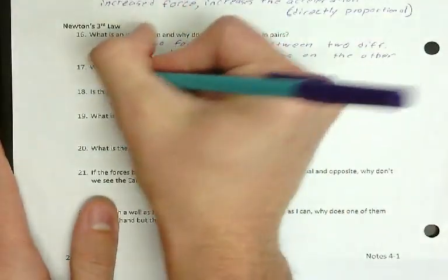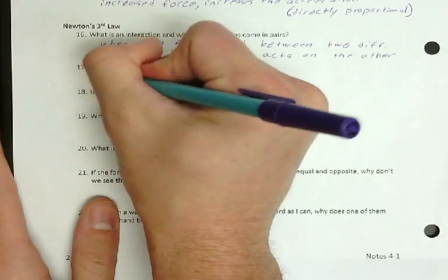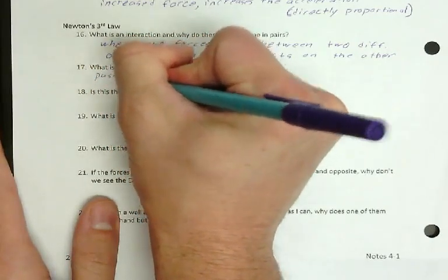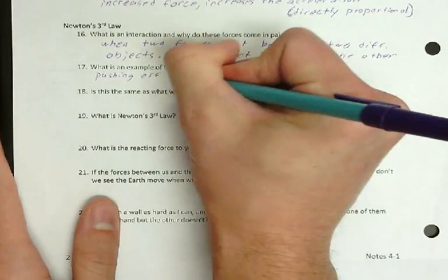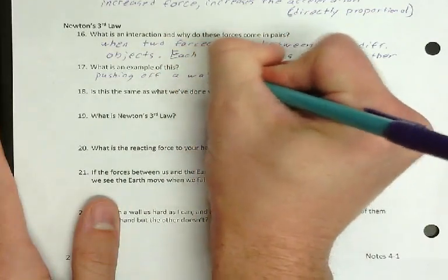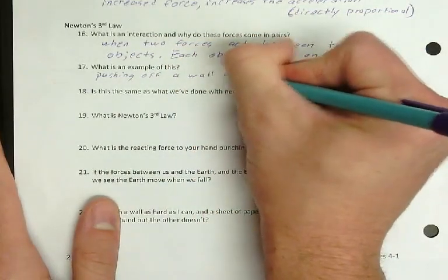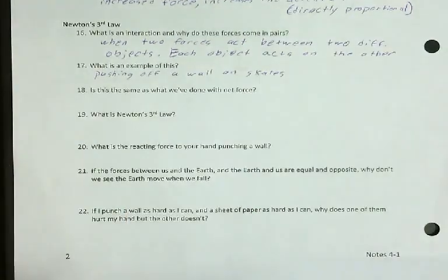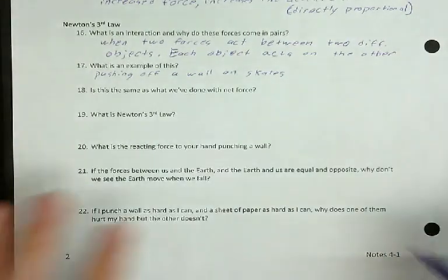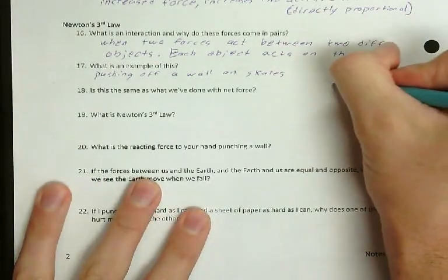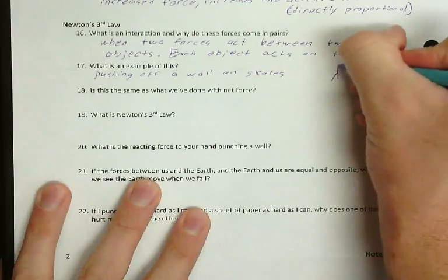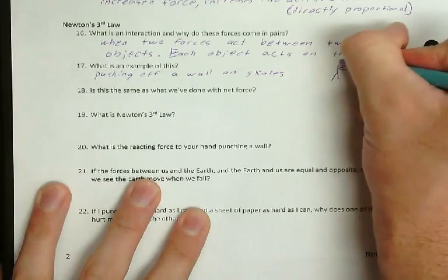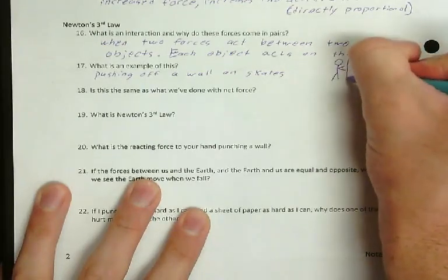Okay, so what's an example of this? Pushing off a wall on skates. So if you're on roller skates and you push off the wall, you apply a force forward. So here is you pushing on the wall.